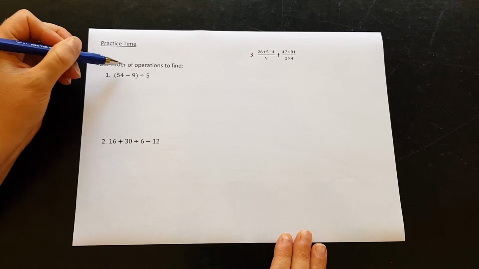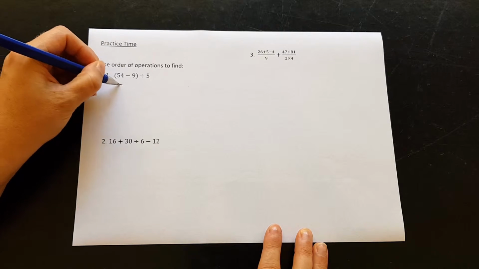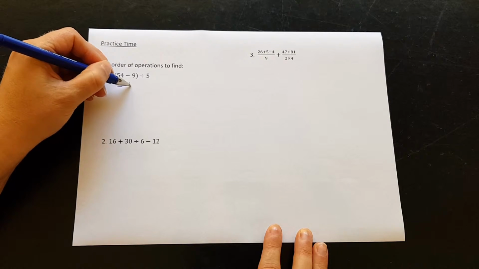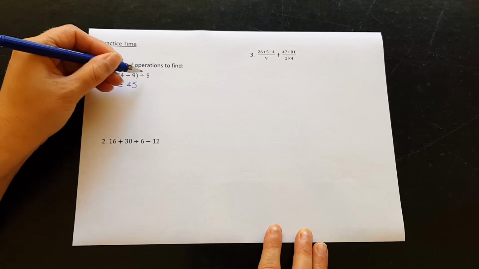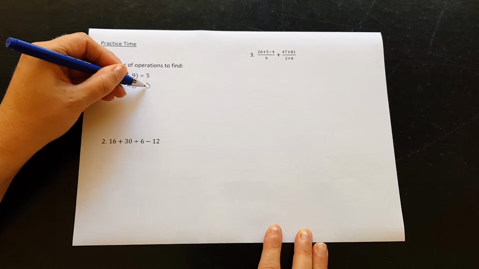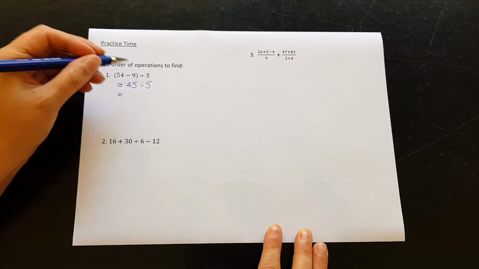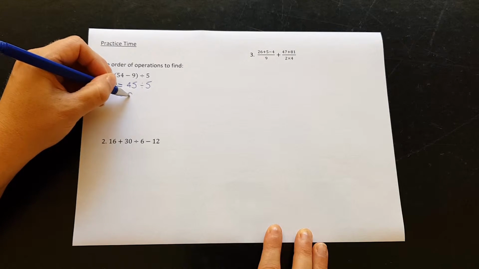Okay, so for question 1, we want to start with the brackets. 54 minus 9 will be 45. And then we'll write the divide by 5 there. Next step, we will do the divide. 45 divided by 5 is 9.